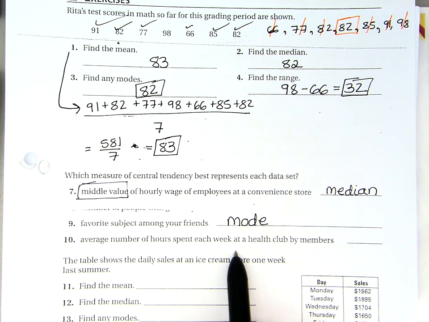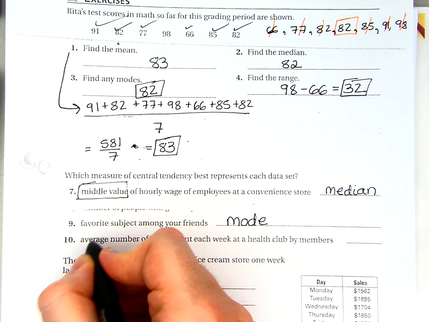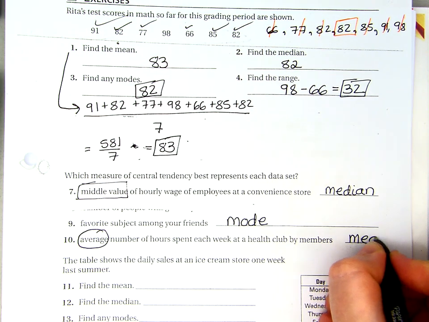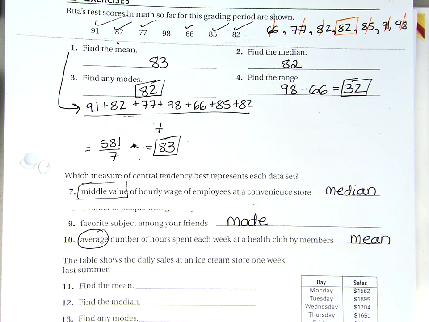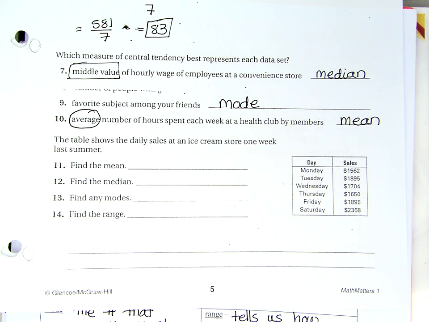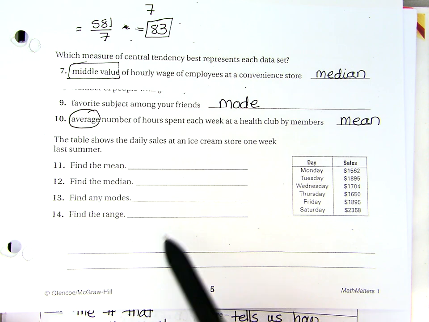Average number of hours spent at a health club by members? Well, average means mean. We are finding the mean in number 10. If you haven't already done 11, I'm going to have whoever's running this pause the video again, take a moment, find the mean, median, mode, range, and let's see what we can do.